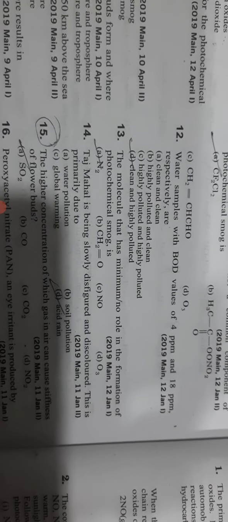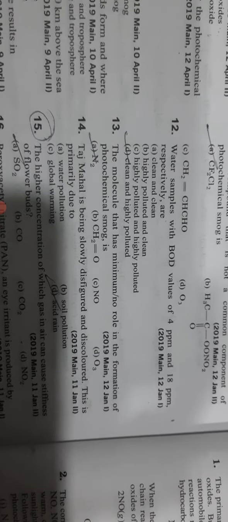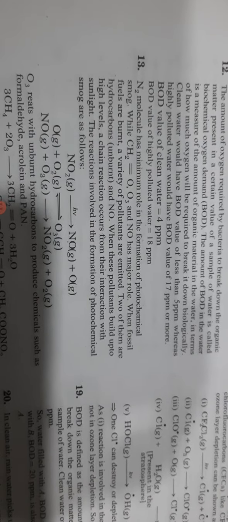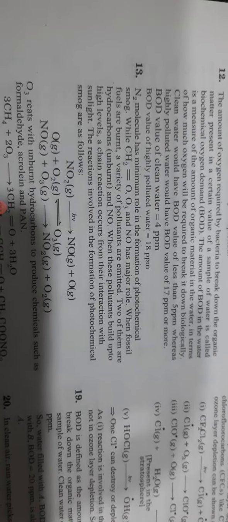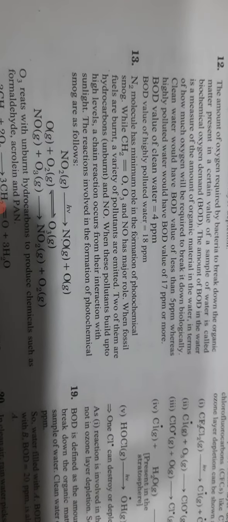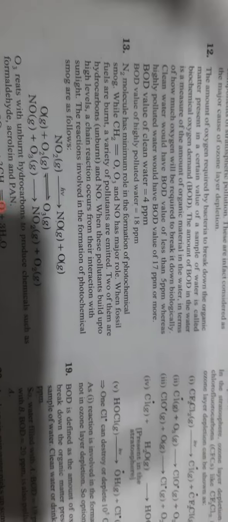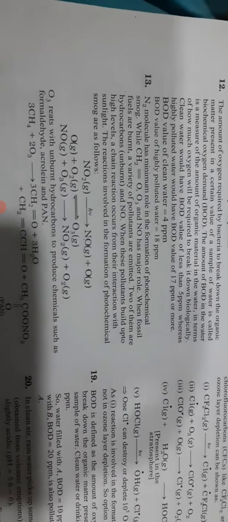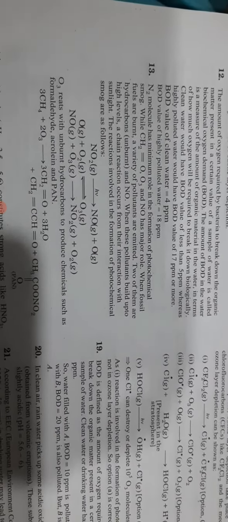The molecule that has minimum or no role in the formation of photochemical smog is N2. So the N2 molecule has minimum role in the formation of photochemical smog, while HCHO, ozone and nitric oxide have major roles. When fossil fuels are burnt, a variety of pollutants are emitted. Two of them are unburnt hydrocarbons and nitric oxide. When these pollutants build up to high levels, a chain reaction occurs from their interaction with sunlight. The reactions involved in the formation of photochemical smog are as follows. Ozone reacts with unburnt hydrocarbons to produce chemicals such as formaldehyde, acrolein, and PAN.